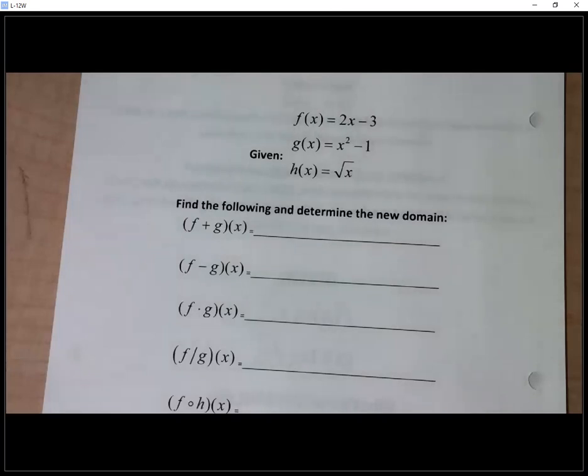Is it F plus G? So is the F of X plus the G of X? I don't know, but it's the same thing. It's not like. Henry, you're so.